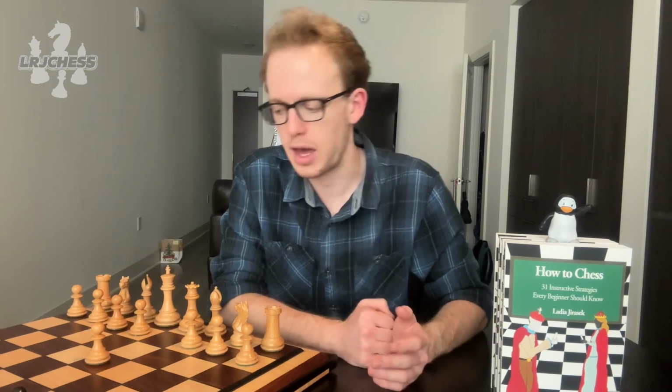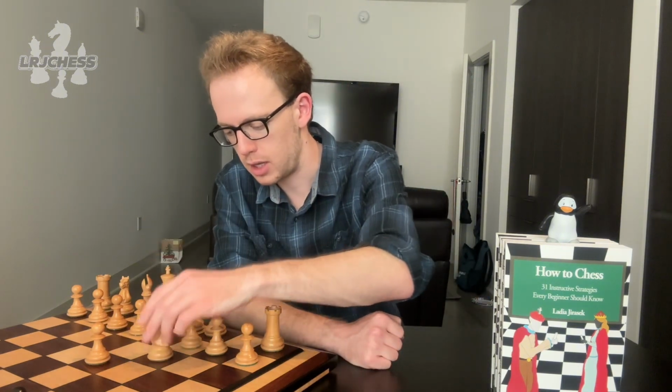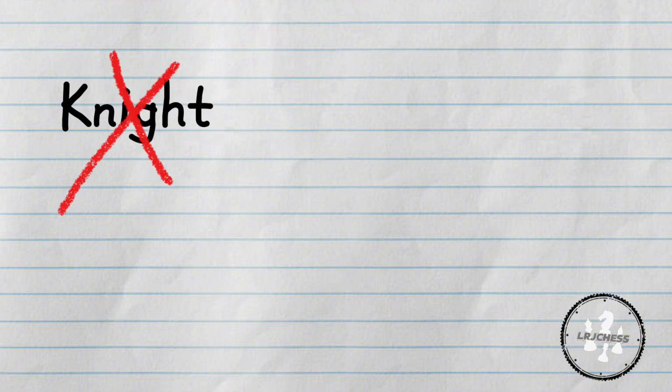Let's say that white moved out his knight. He played knight to c3. Well, that's the exact move you would write in your notation. You wouldn't write out the word knight. That would get a little tedious after a while. But you would write N for knight, and then c3, the square that it moves to.